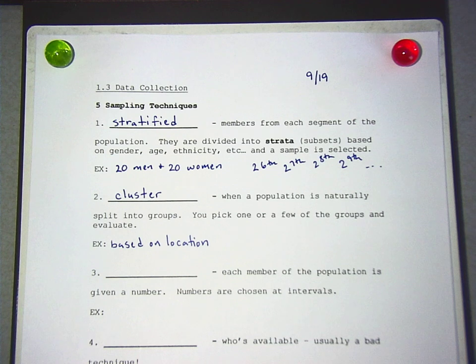Why is that not always a good technique? Let me put it this way. Let's say I'm asking Winona their opinion about something, and I decide I'm only going to pick one block and I'm going to ask those people. But I choose to go up to Garvin Heights Hill on the left, those really, really fancy, nice houses.